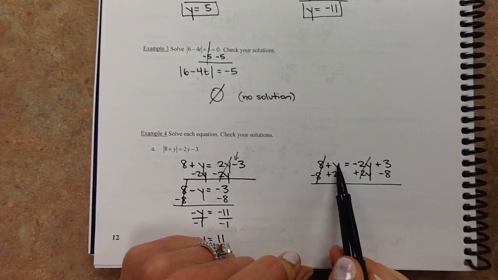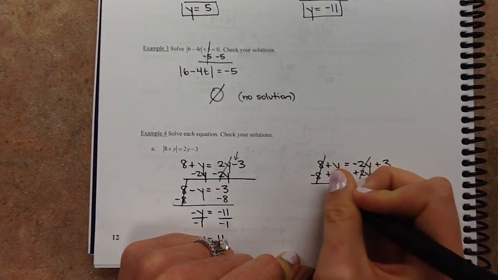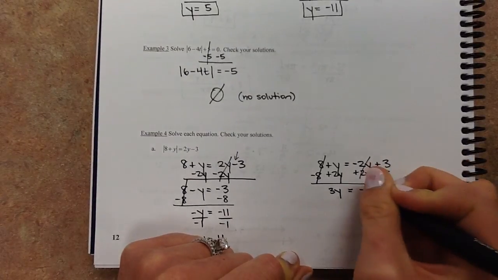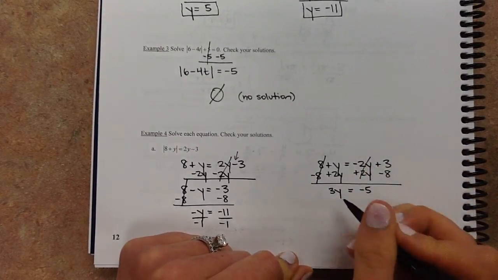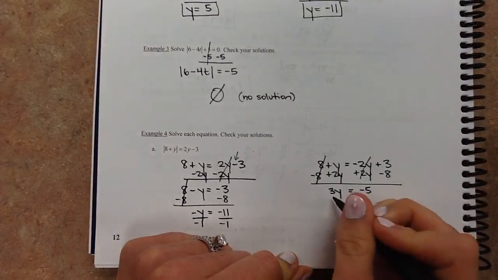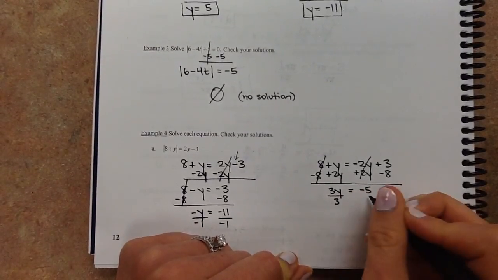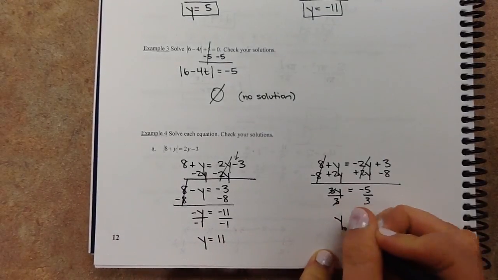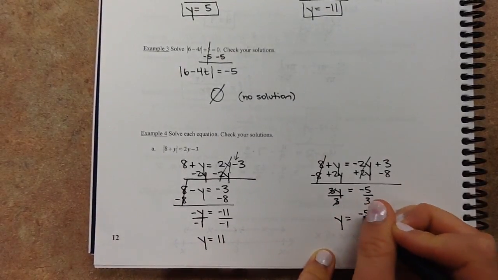So here I have y plus 2y, that gives me 3y, equals, and then I have 3 minus 8, that's a negative 5. Okay, so last thing, this y is being multiplied by a 3. The opposite is to divide it. These 3s reduce down to just 1, so I have y equals negative 5/3.